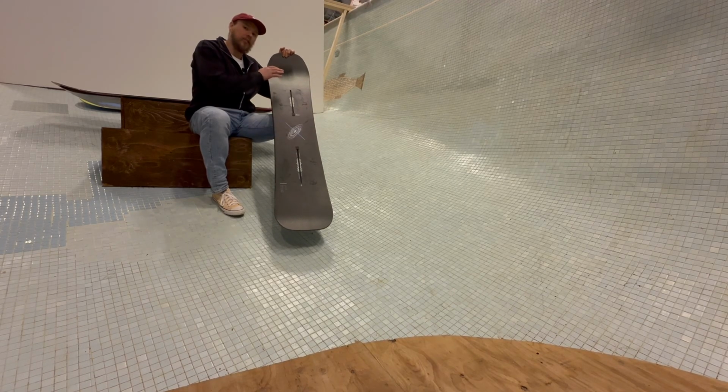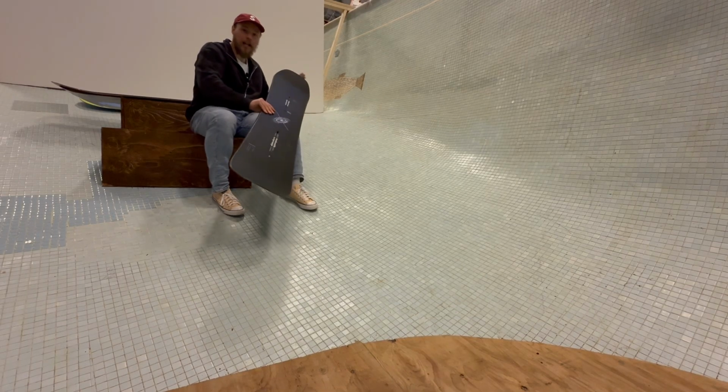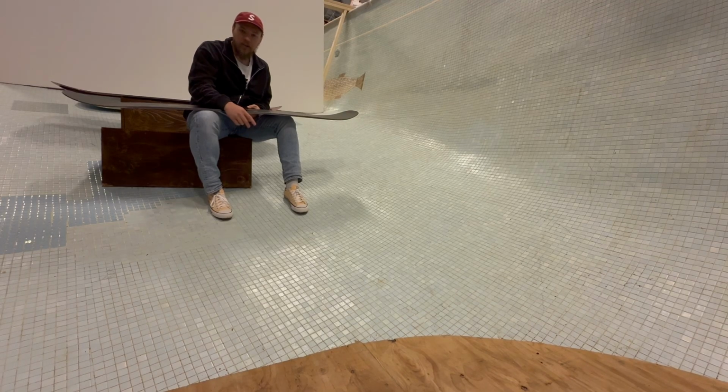But since the nose is longer than the tail, it is mostly meant to be ridden on one side. So I briefly mentioned the twin flex. So let's talk a little bit more in detail about the last key component, which is the flex. And as mentioned earlier, there are two different types of snowboard flex. The first one is the twin flex. The second one is the directional flex.